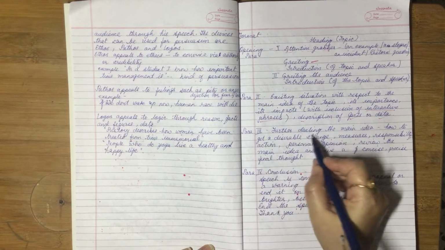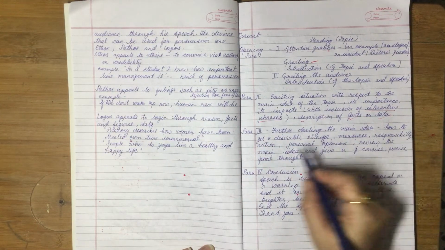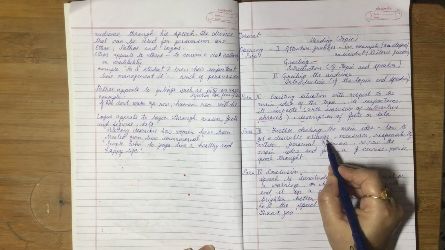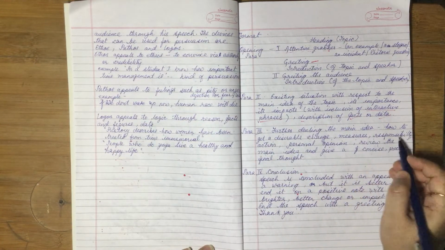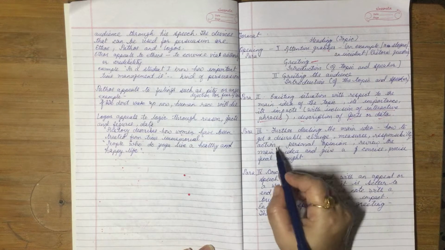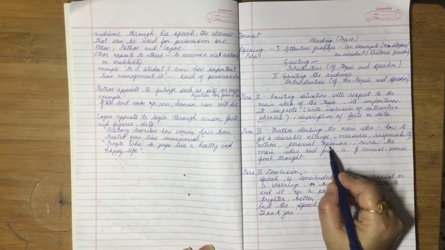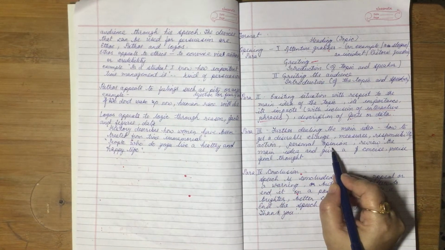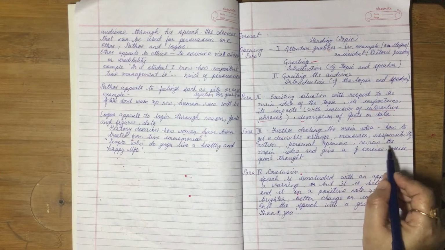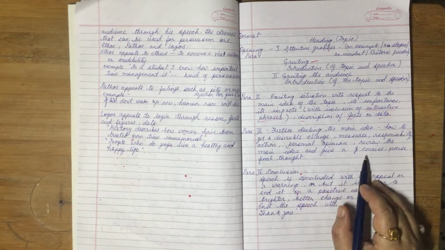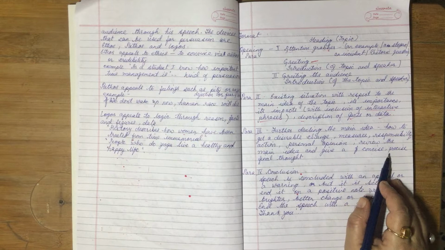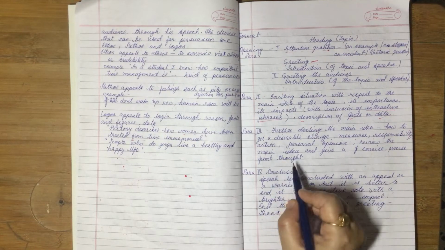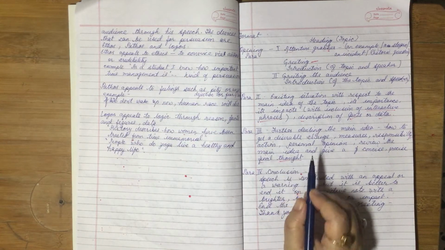Third para, the further dealing of the main idea: how to get a desirable change, measures to be taken, responsibility, action. Also, the personal view of the speaker comes here, a review of the main idea, and then give a concise and precise final thought on the topic.